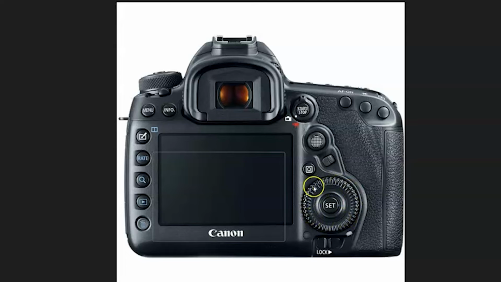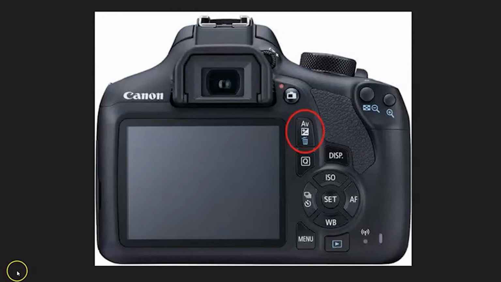Now I'm going to show you what the camera looks like if it only has the one dial, which was the main dial up on top. Now you're going to notice on the back of this Canon camera, it looks different than the other one I just showed you. Instead of a rotating dial right here, it's got buttons, and it specifically will have a button that says A with a little V and this little plus minus, and it also will show you the trash can here.